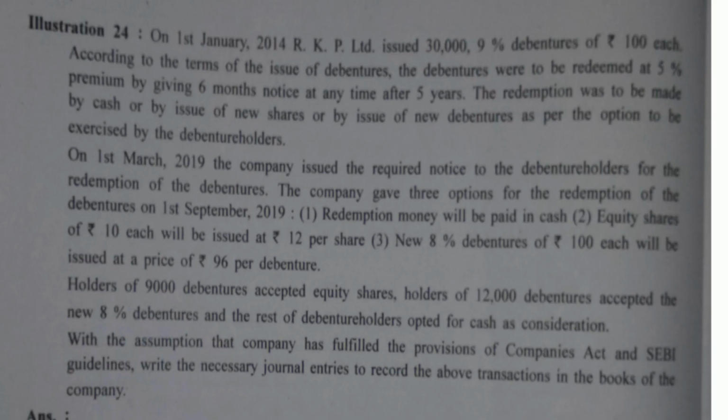So we have illustration 24 about the same. And in this illustration itself, we can easily understand the redemption of debentures by different considerations. That means many a time, instead of giving cash, instead of returning cash, the company will give new debentures, the company will give equity shares in exchange, the company will give preference shares.